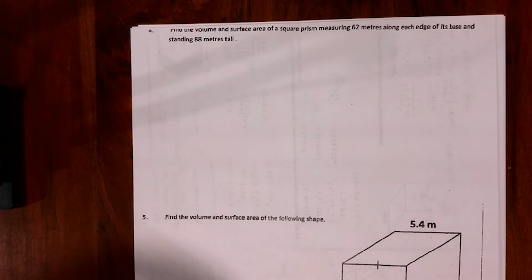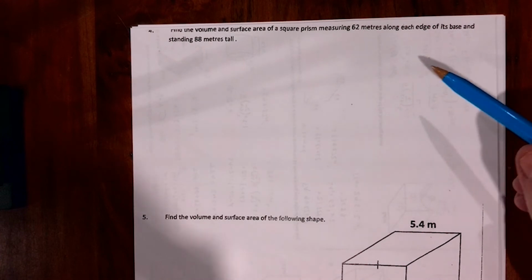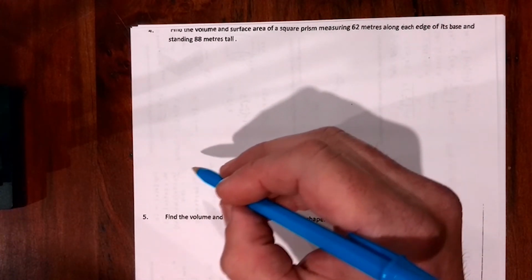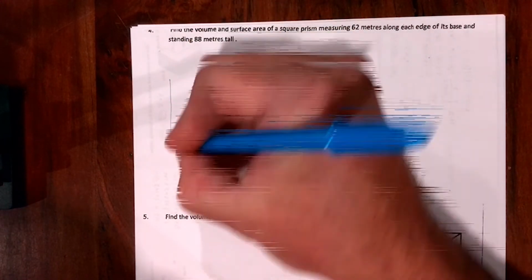Question 4 asks you to find the volume and surface area of a square prism. It's giving you some dimensions, so maybe it's best just to start out by drawing this. So it says it's standing 88 meters tall, so the square's obviously on the bottom and top. So let's just draw one so we know what we're working with.